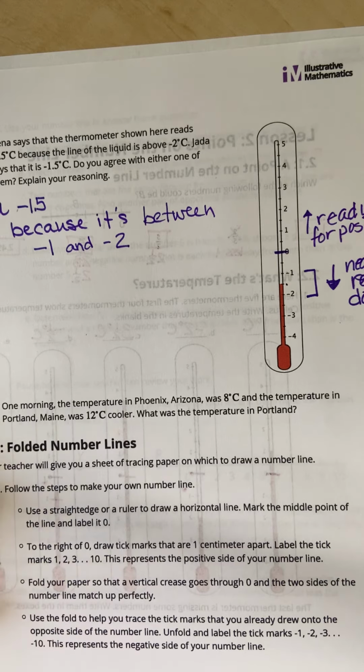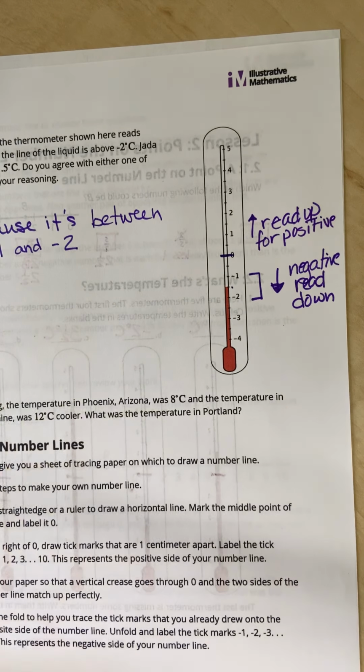Okay? All right, so then this question says, one morning the temperature in Phoenix, Arizona was 8 degrees Celsius and the temperature in Portland, Maine was 12 degrees cooler. What was the temperature in Portland, Maine? So it's saying like if I'm on my thermometer, I was at 8 degrees and I went down 12, okay?